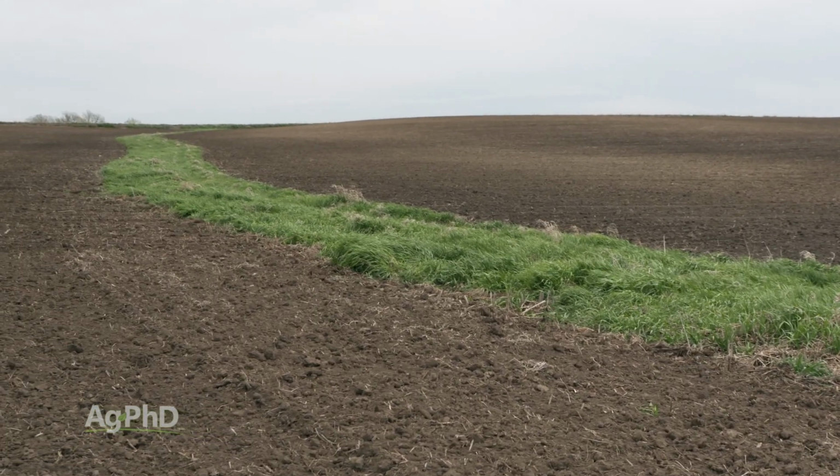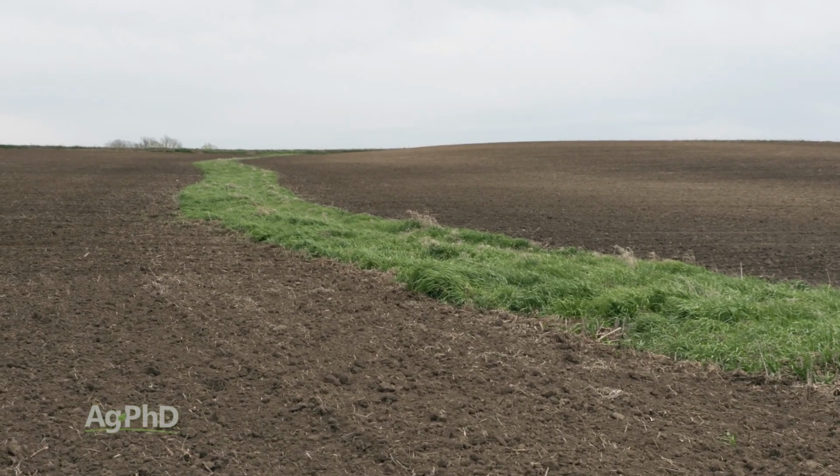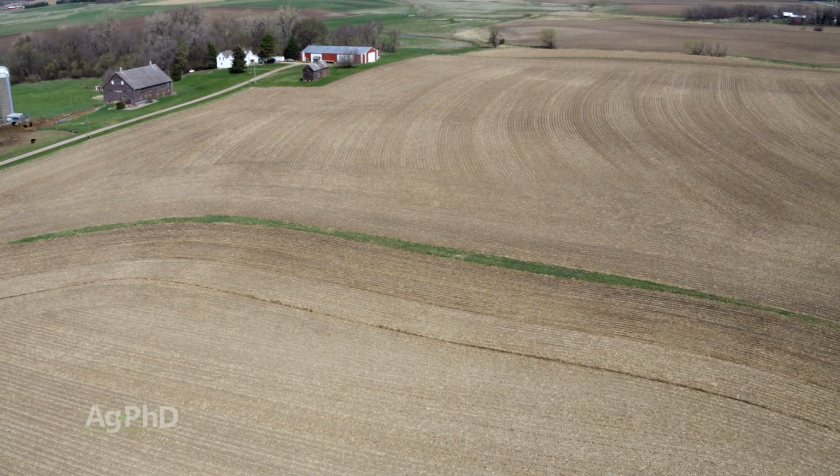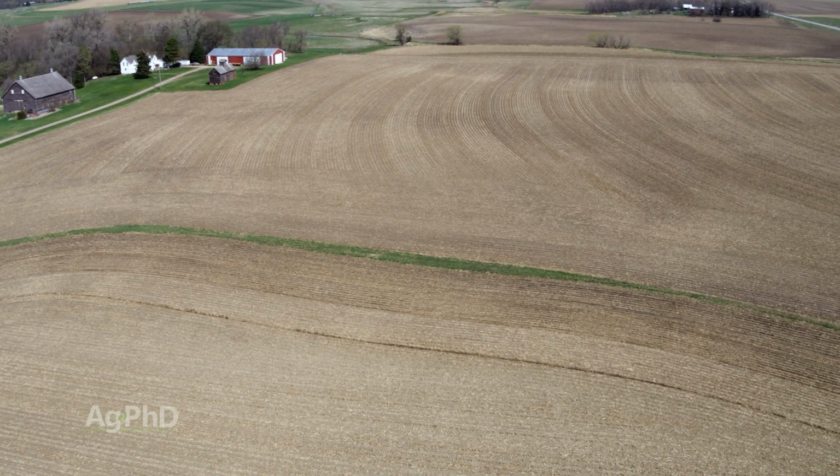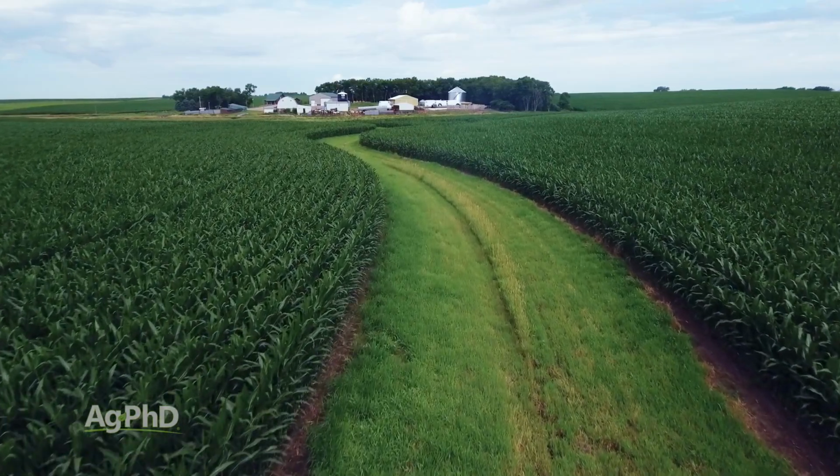And one other practice that farmers often do, especially in hilly ground like this, is leave grass waterways. So through the valley, farmers will leave a strip of grass growing. That way when water does run off the hills, it can run through that grass without taking soil with it.